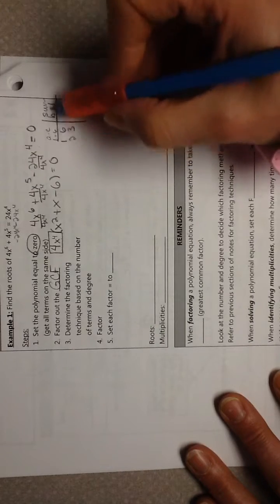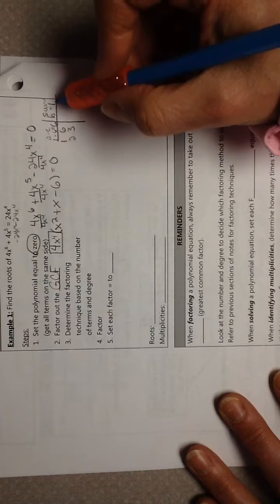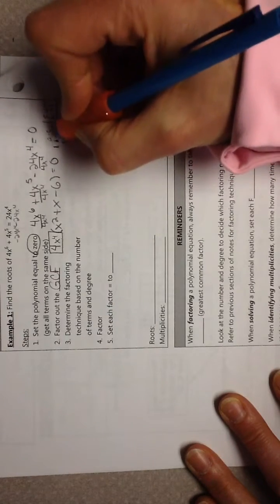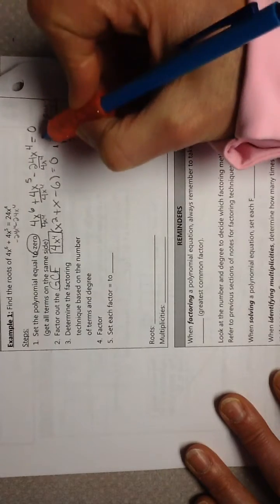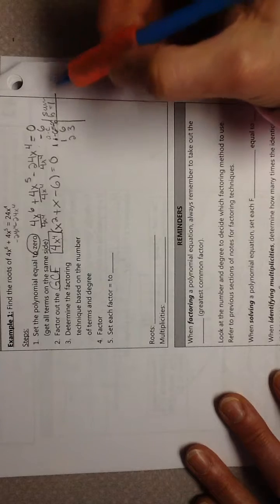They're 2 and 3. I need to multiply so I get 6 and add so I get 1. Oh, actually, this is going to be a negative 6. So 1 times negative 6 equals negative 6. Let me just write it back up here so it looks a little easier to read. That's kind of scrunched up there.